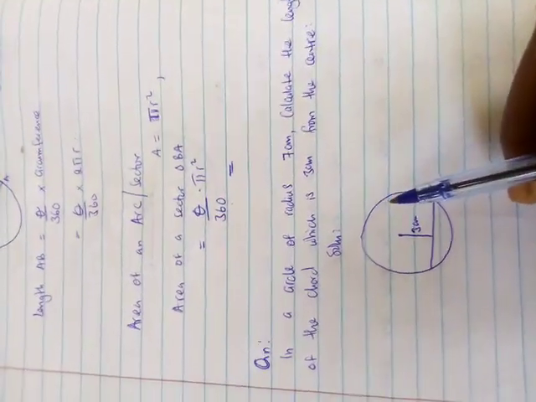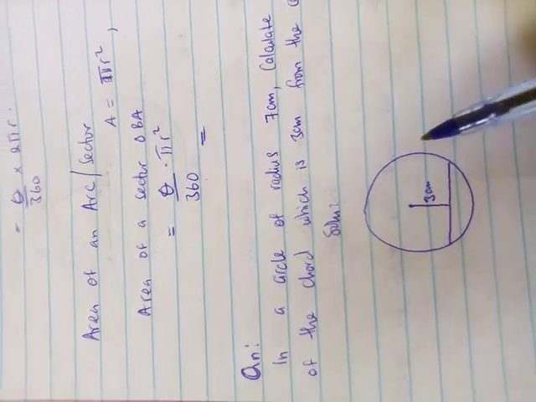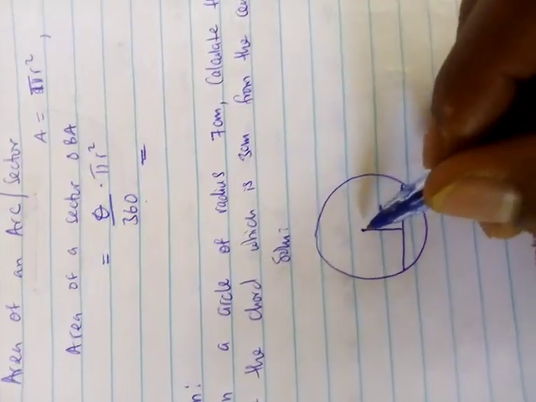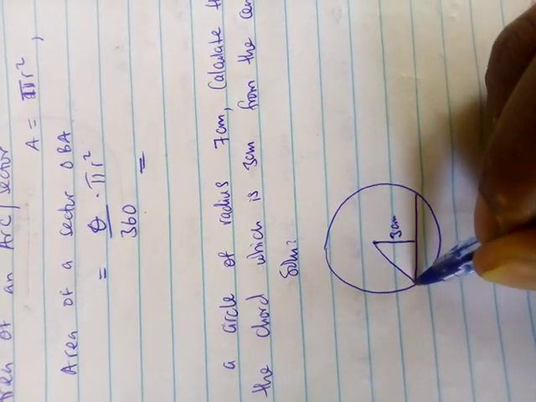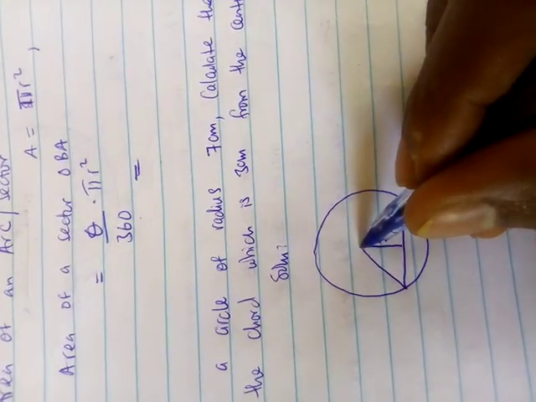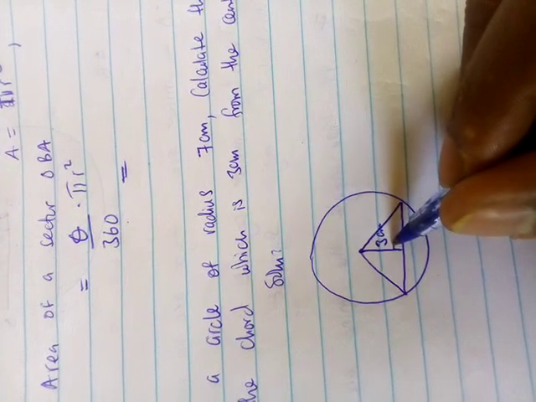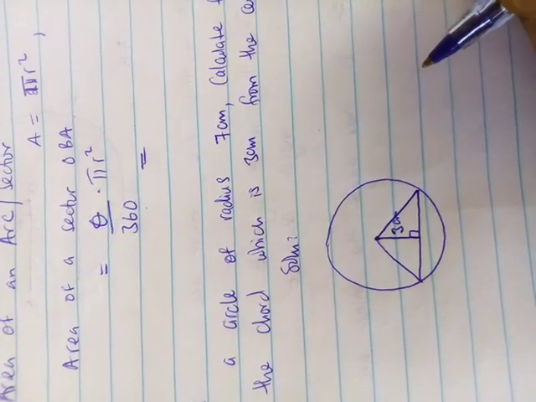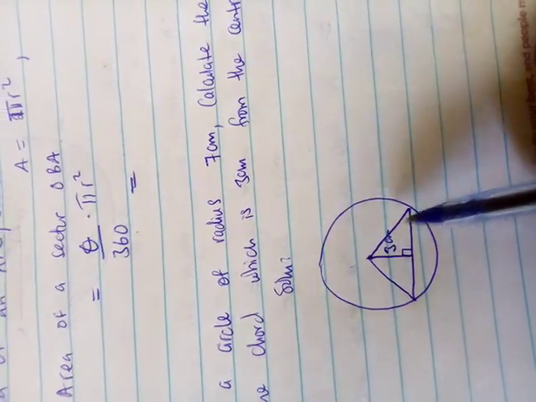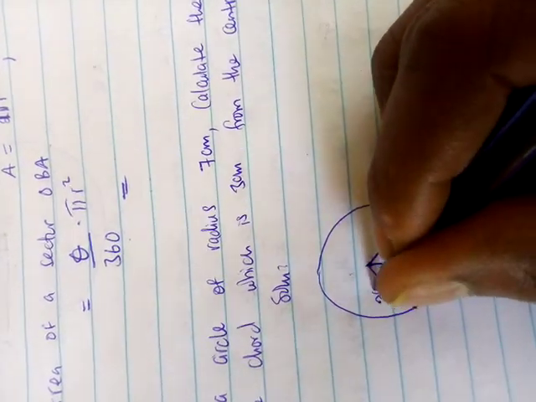So how can I use my radius to help me in this calculation? Allow me to get the radius, join it to one side of the chord, and join it on another side of the chord. Then I can say this is at 90 degrees, and the radius is 7 centimeters.